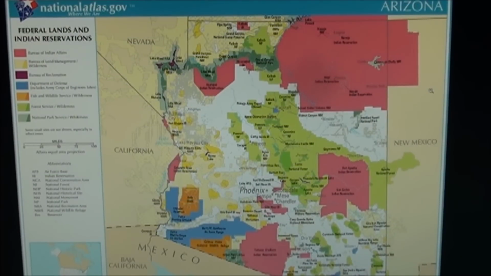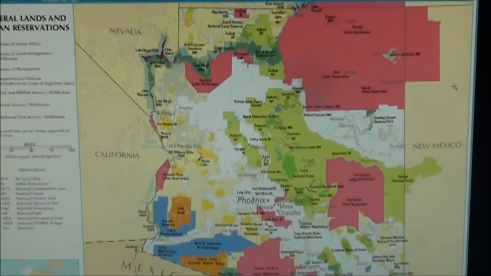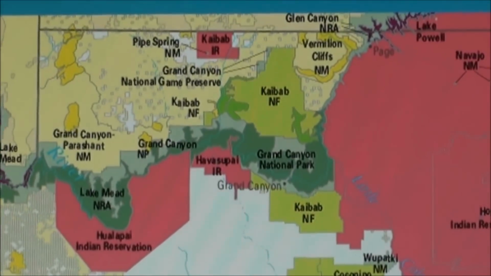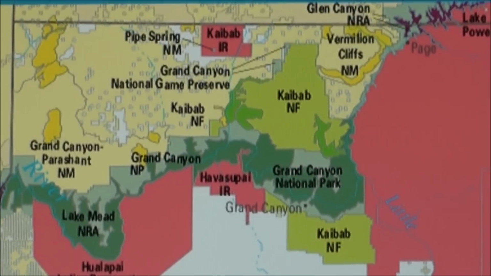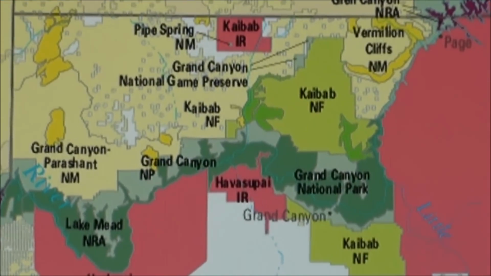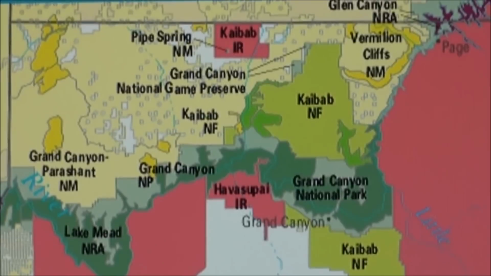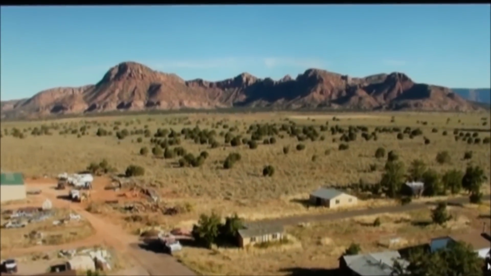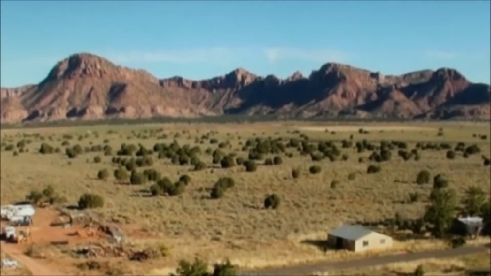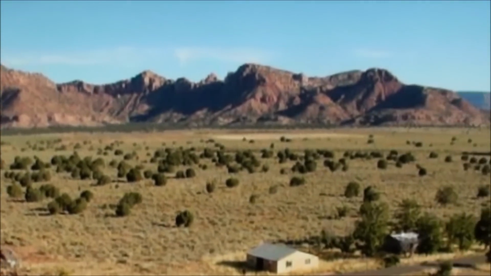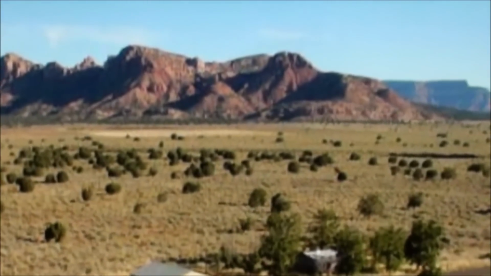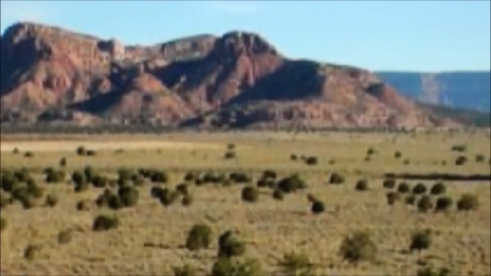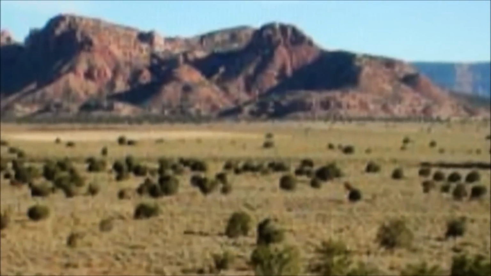This is a map of Indian reservations in Arizona. We're going up to the Kaibab Indian Reservation on the northern border of Arizona, southern border of Utah. This is a portion of the Kaibab Reservation. Those are the Moccasin Mountains in the background. That's another video unto itself, but we're going to be looking back way over there in the background at this mesa area back in there.